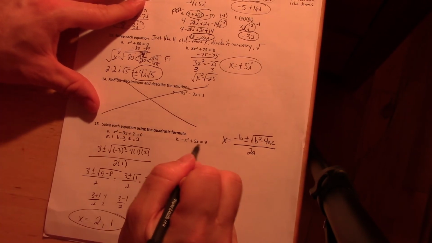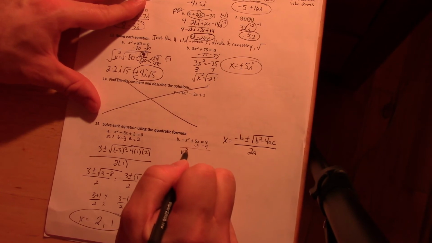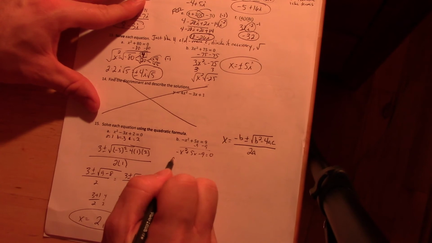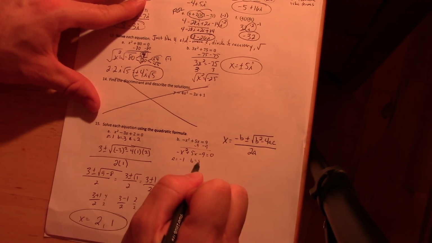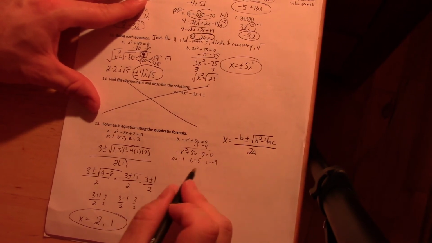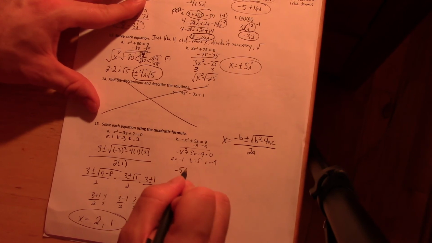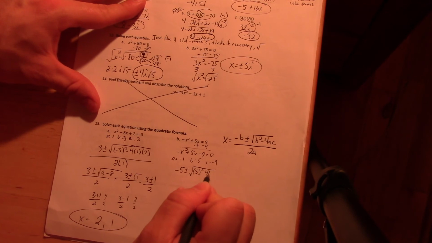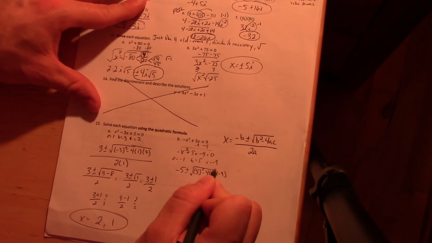Okay. On this problem, again, I need it to equal 0, so I'm going to subtract 9 from both sides before I can do this. A is negative 1, B is 5, C is negative 9. Plug it in. Negative 5 plus or minus the square root of 5 squared minus 4 times negative 1 times negative 9.